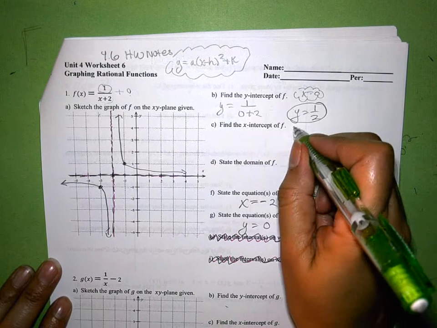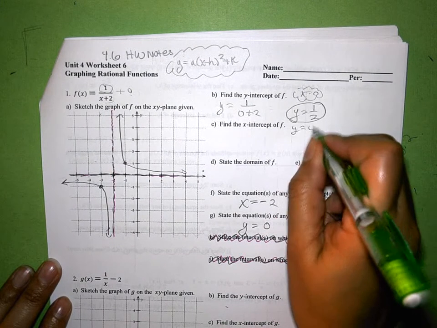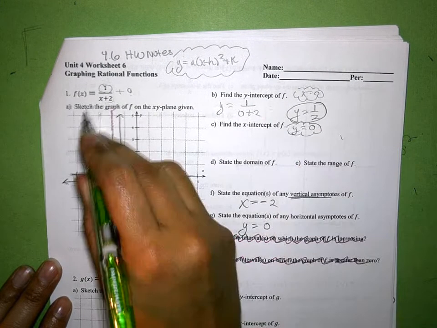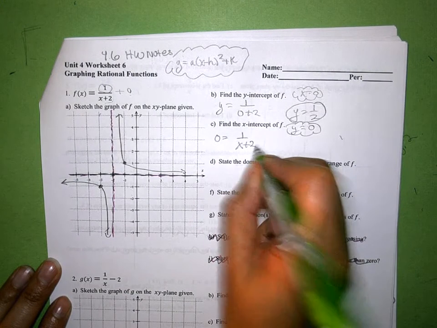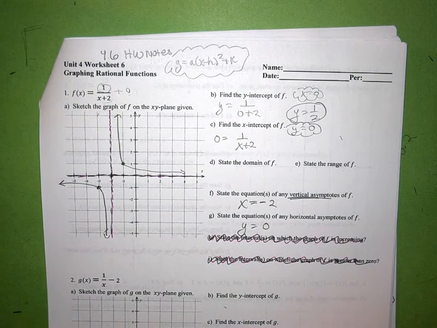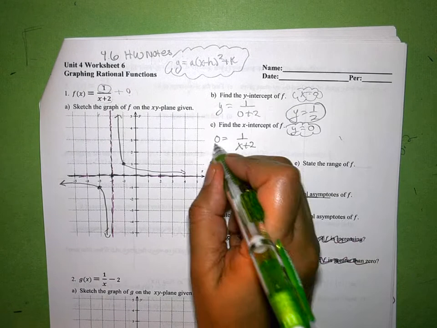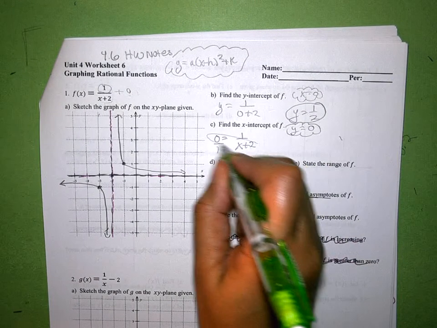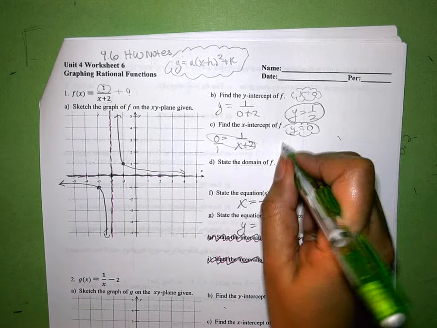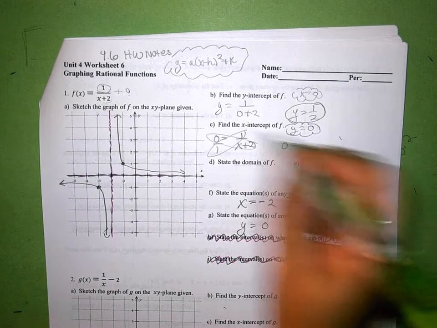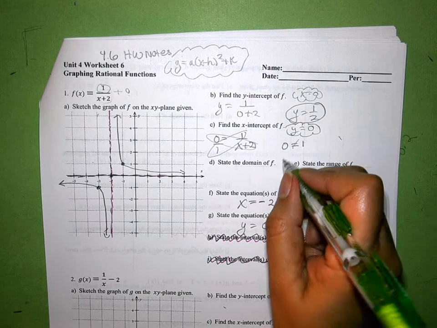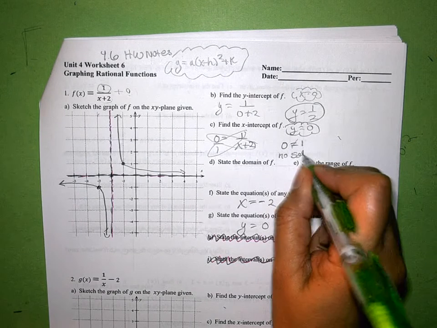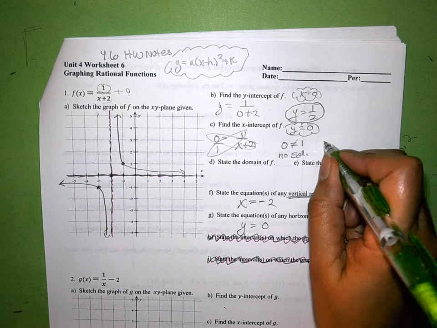X-intercept, you plug in 0 for y. 0 equals 1 over x plus 2. You could put a 1 under here and cross multiply. 0 times x plus 2 is 0. 1 times 1 is 1. 0 does not equal 1, which means no solution, which means there's no x-intercept.